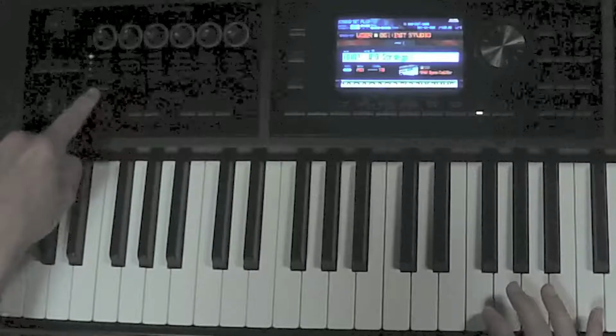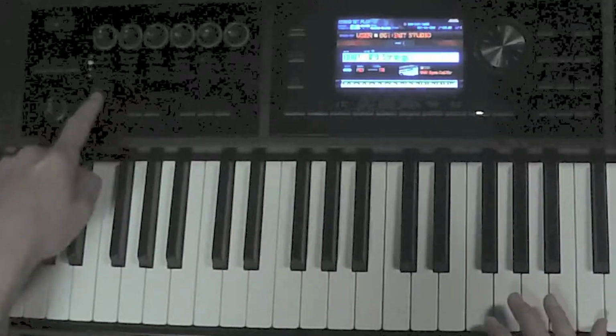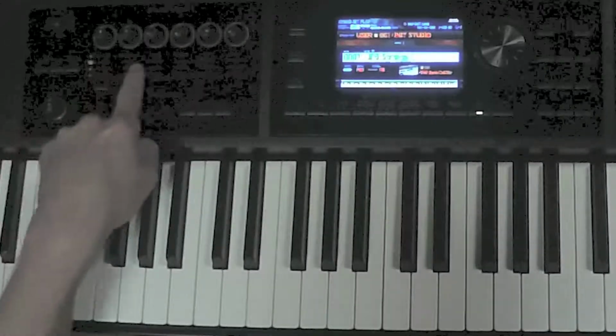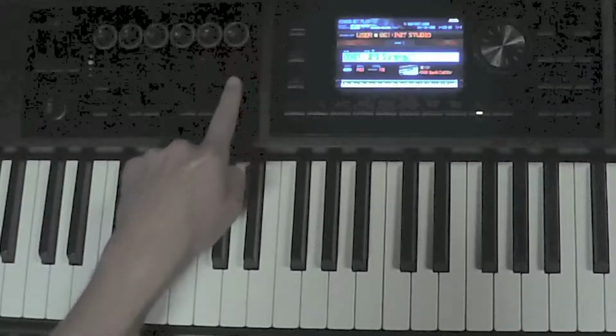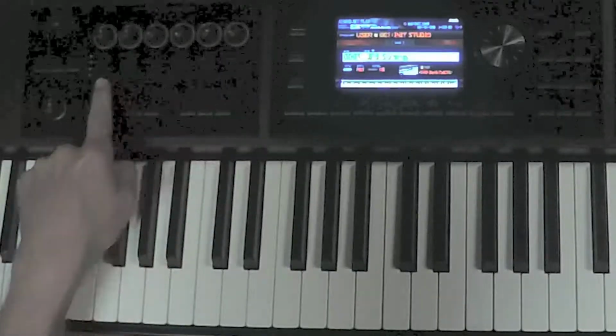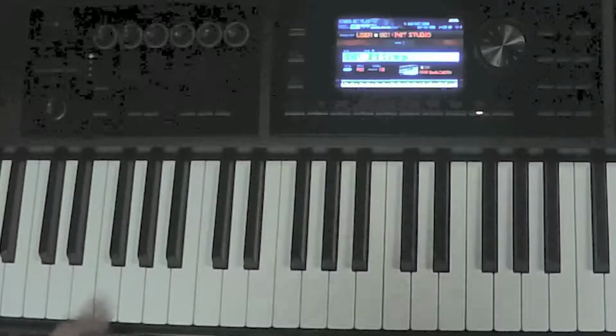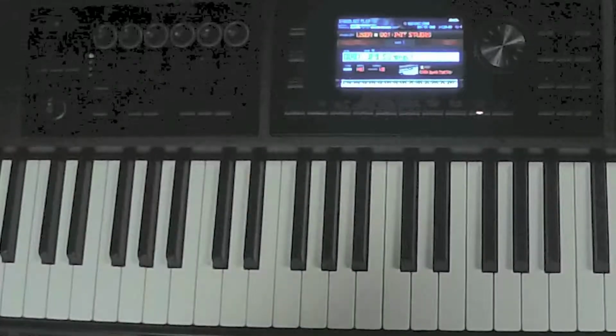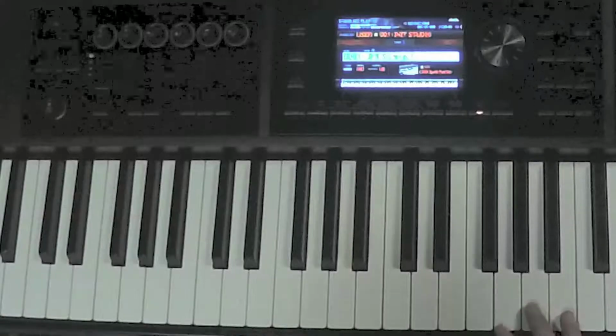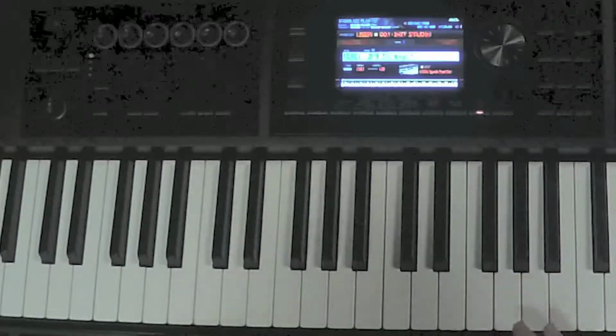If you want to press this select button, then you've got another 6 different parameters available to you. You've got some EQing, you've got some assignable parameters that you can do if you really want to get deeply into the editing, and I'm not going to get into that today, but that's just a quick introduction. Okay.